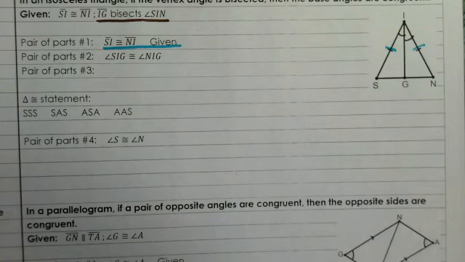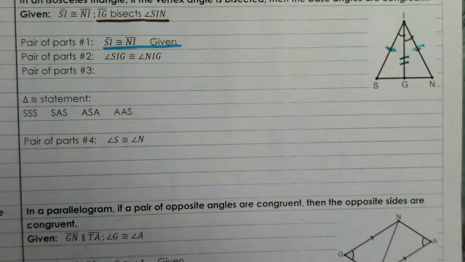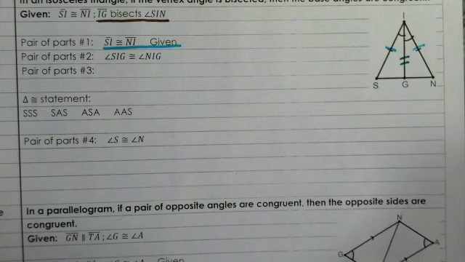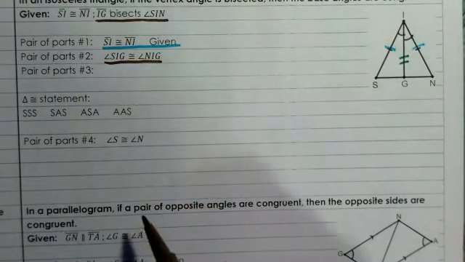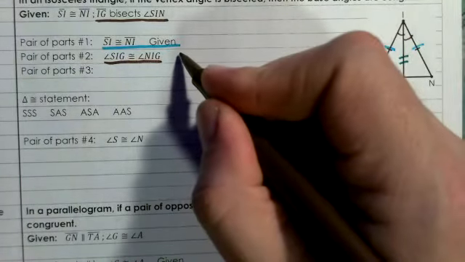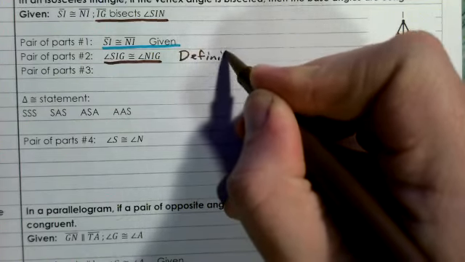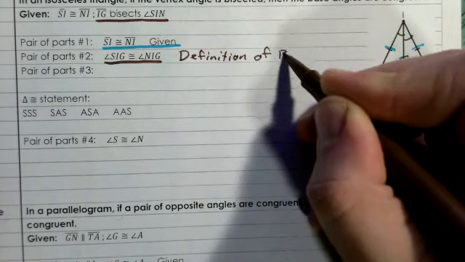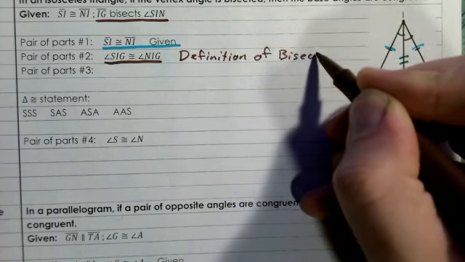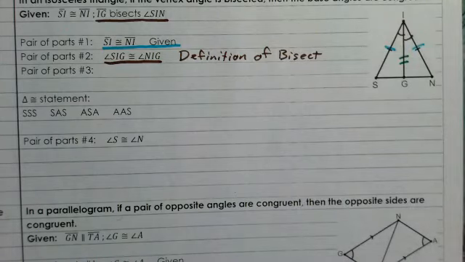Do we know anything else as congruent? Yeah, we know that this side is congruent to itself. Thank you, reflexive property. You're so helpful. So SIG is congruent to NIG. So that is the definition of bisect. That gave us these two angles congruent to each other.